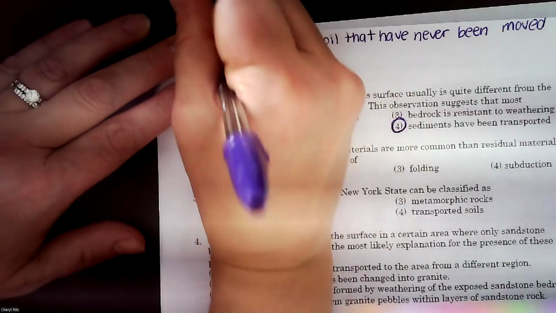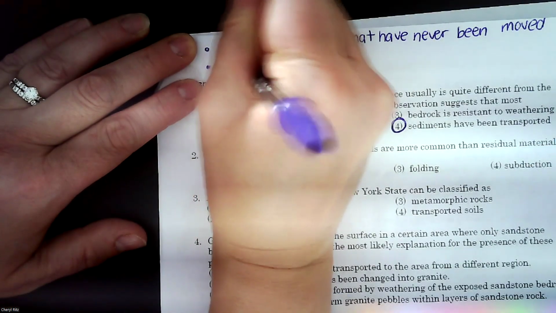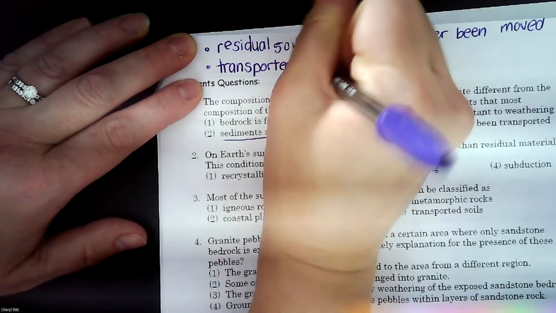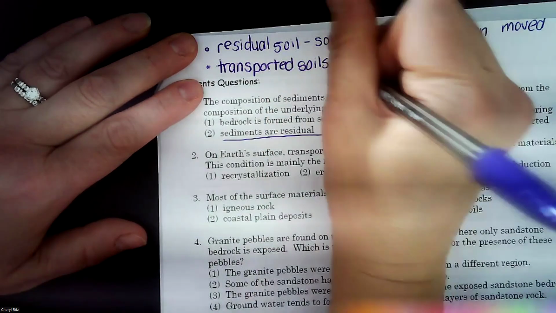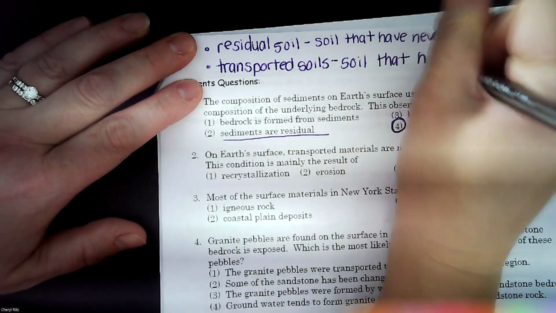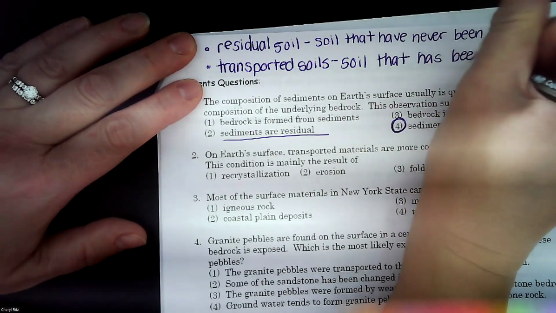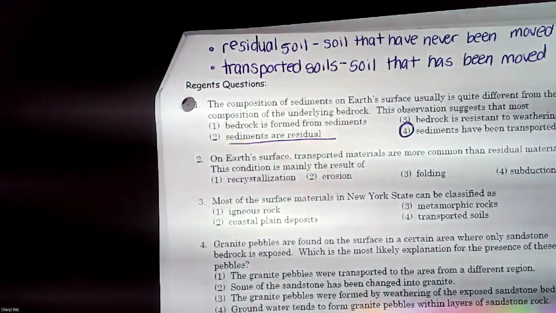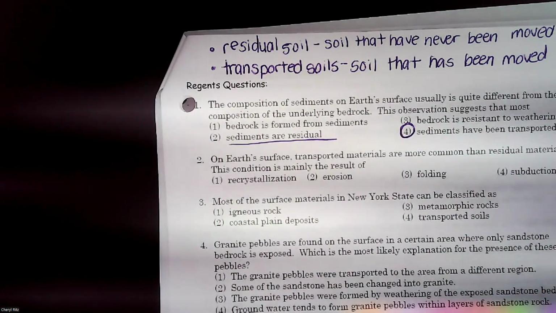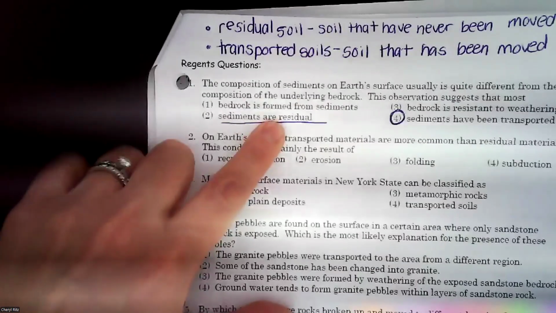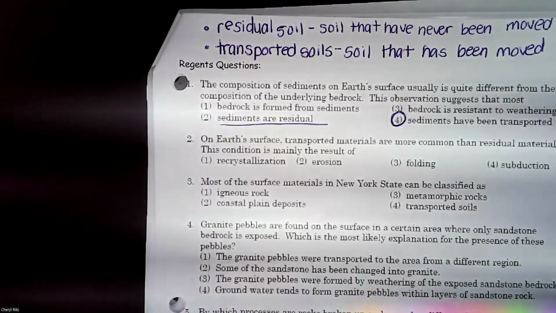Most of our soils are the opposite, which is transported soils. Those are two really important words to know the distinctions between, because that's the exact wrong answer here. Sediments are residual means the sediments have never been moved.